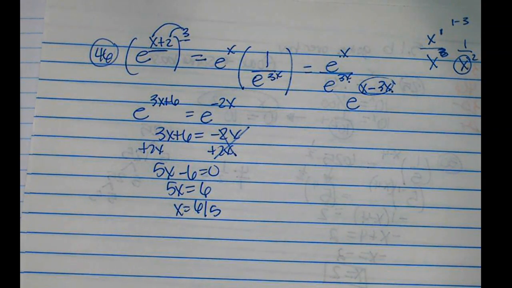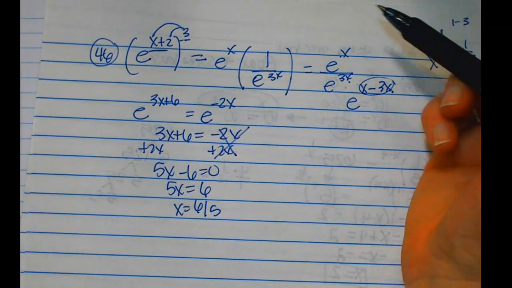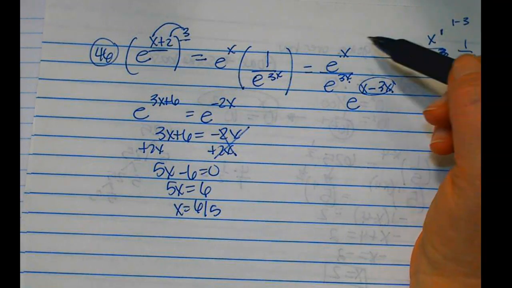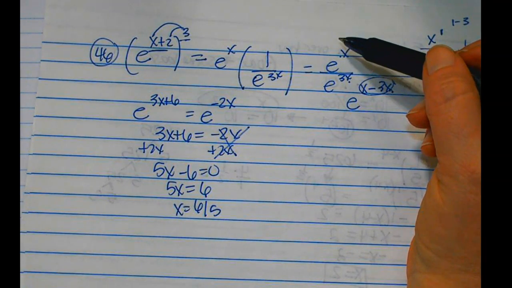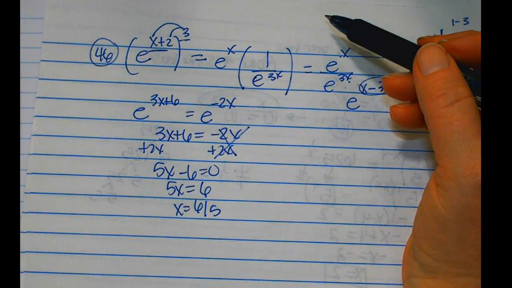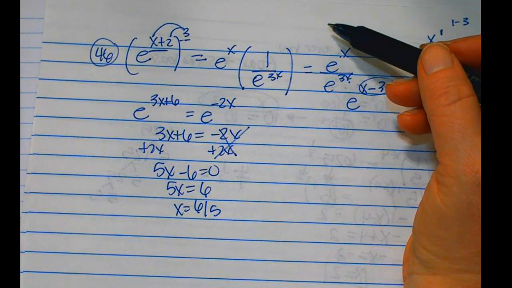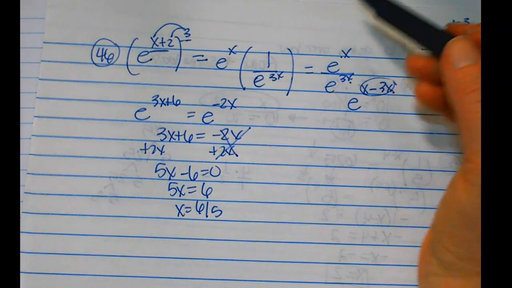I did something bad. Apparently. Why is it negative? I think you take away the negative, like minus 3x. Then that's negative. Well, did I write it down right? x plus 2 times 3. That's 3x plus 6.